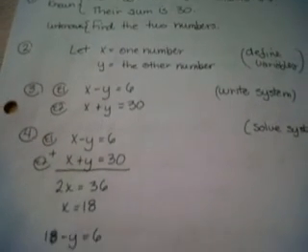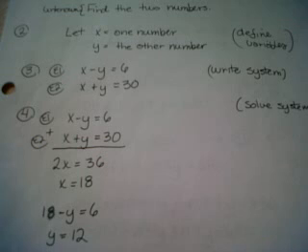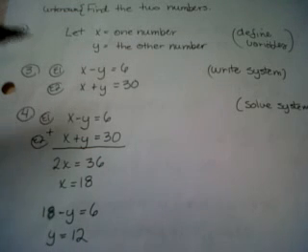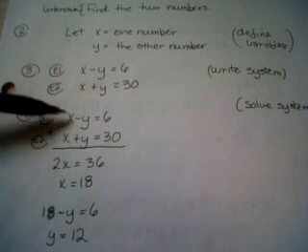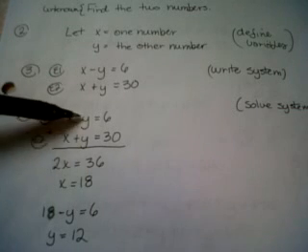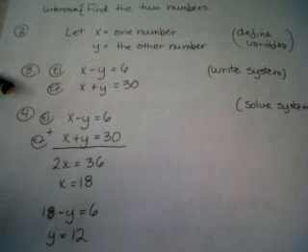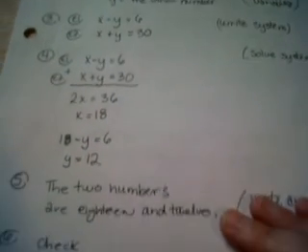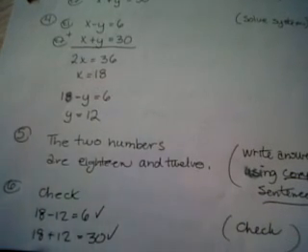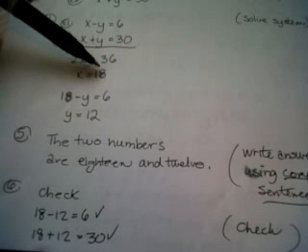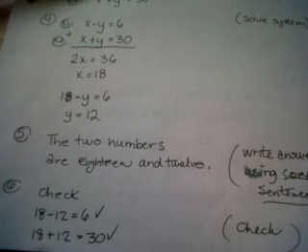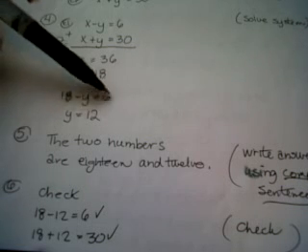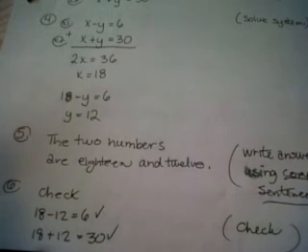Now I'm going to solve the system. And in this case, I chose to solve this system by doing the elimination method because it was nice and easy. All I had to do was add them. So I get 2x, the y's eliminate, equals 36, divide both sides by 2, I get x equals 18. I am not finished. I have only found out what my x equals. I now need to find my y, so I will do that. I went back, I chose one of my equations. Well, I knew that x was 18, so I went back to equation 1, and I said 18 minus y equals 6. So I solved that, and I got y equals 12.